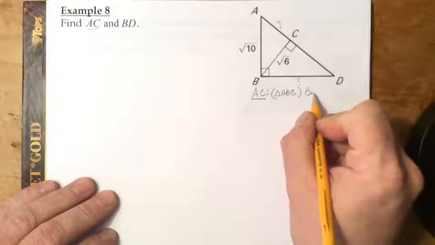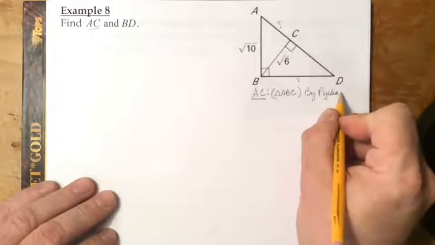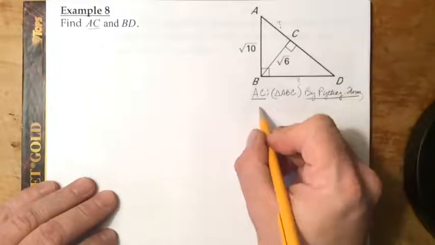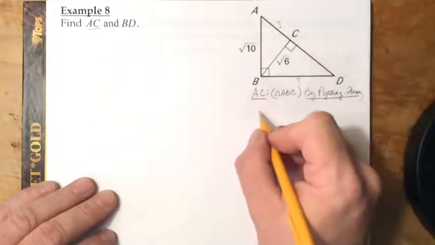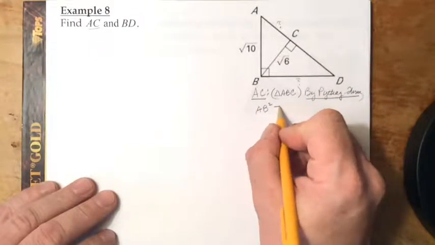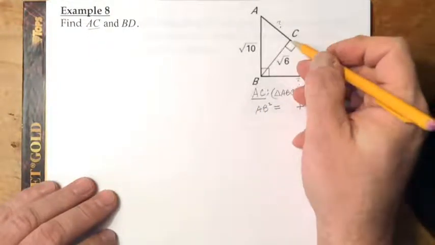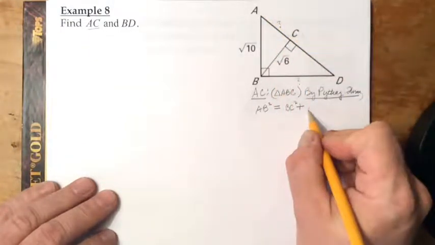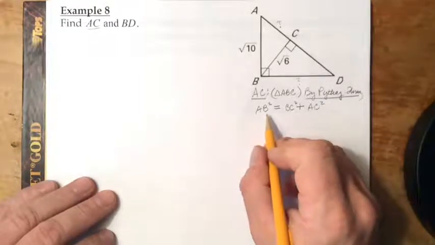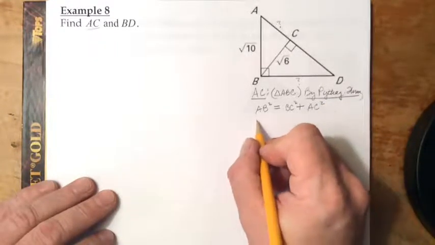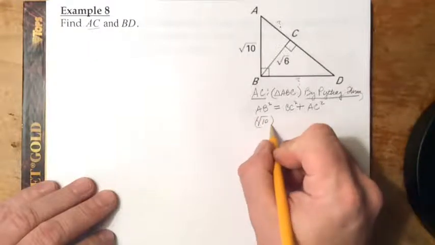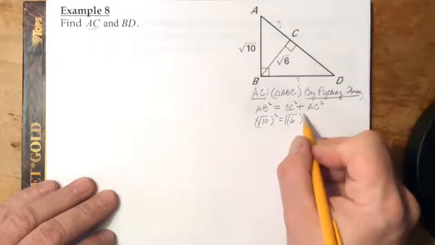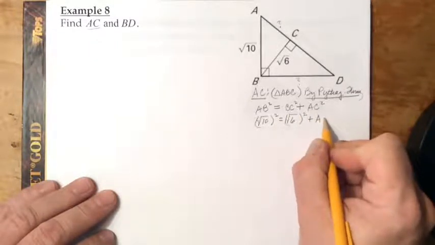So, by the Pythagorean theorem, using triangle ABC, we have the hypotenuse, which is AB squared, equals the sum of the other two sides squared. So that's BC squared plus AC squared. Substituting in values, AB is the square root of 10 squared, equals BC is the square root of 6 squared, plus AC, which is what we're looking for, squared.